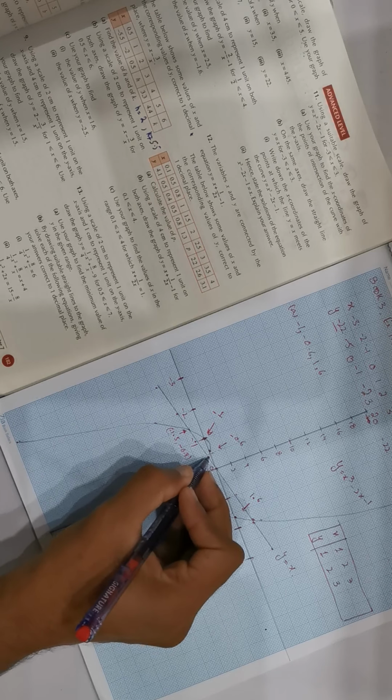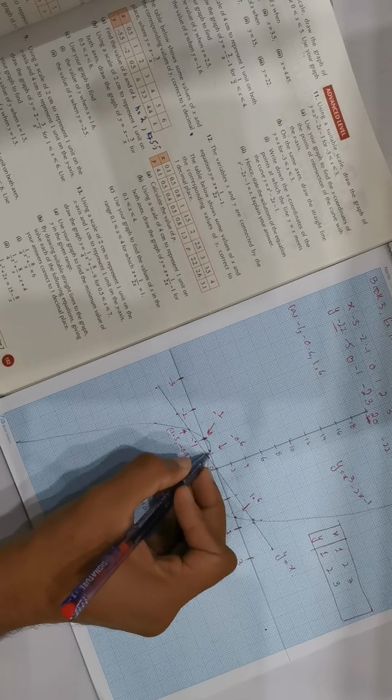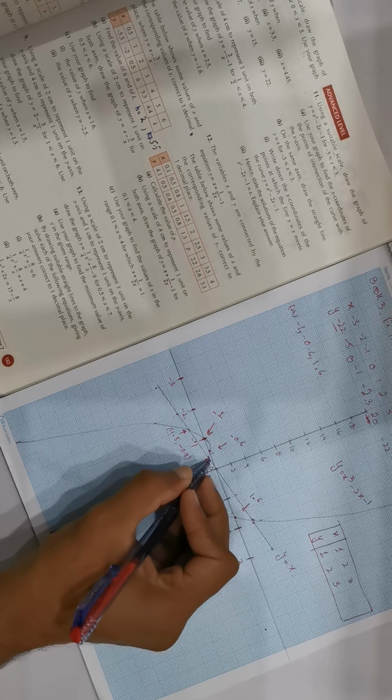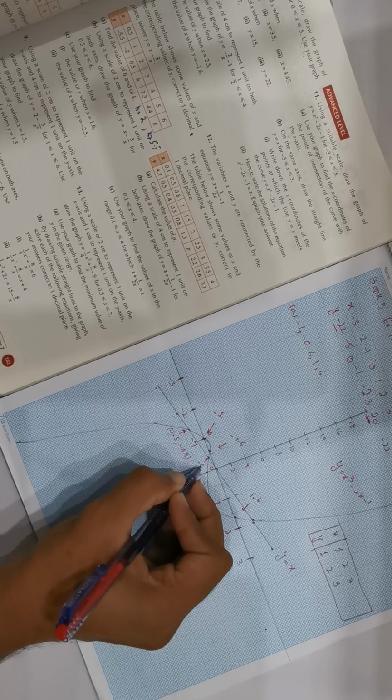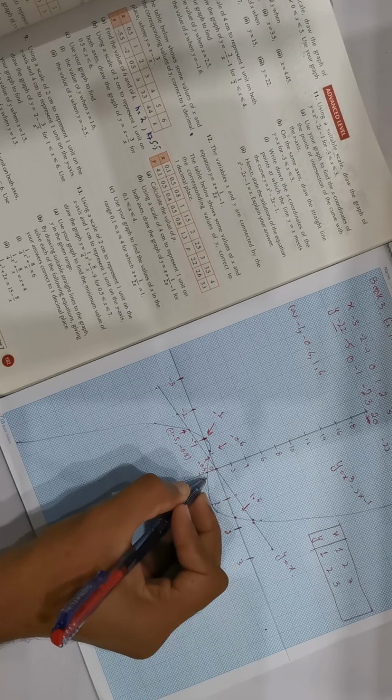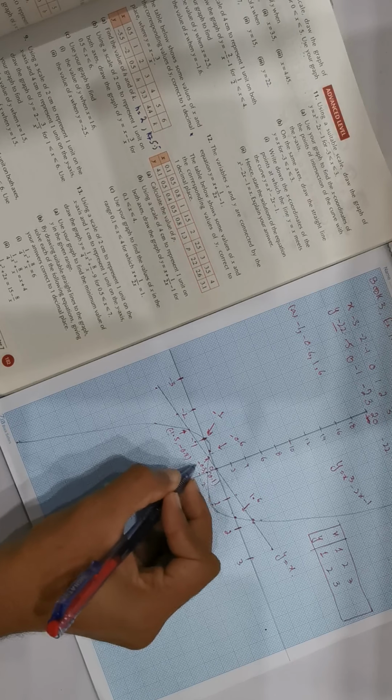Over here, these are the coordinates of the other point. The point is, let's say, minus 0.3, and on y you may consider it minus 0.1.